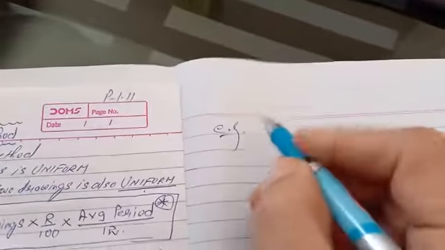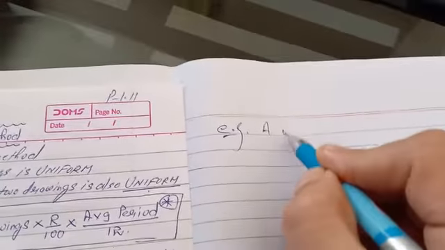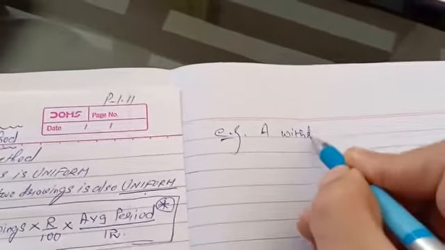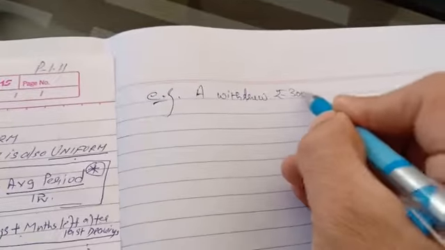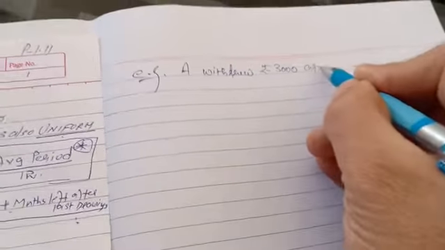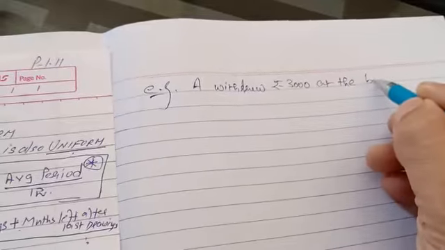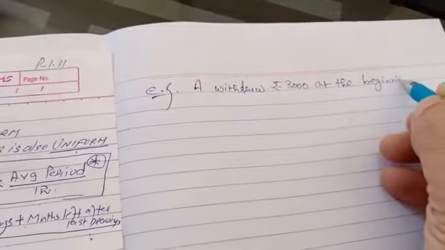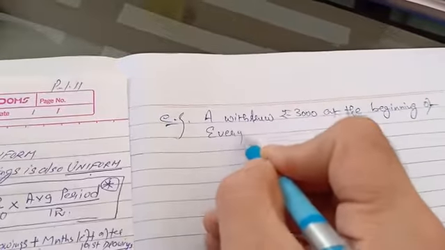For example, A withdrew rupees 3000 at the beginning of every month.